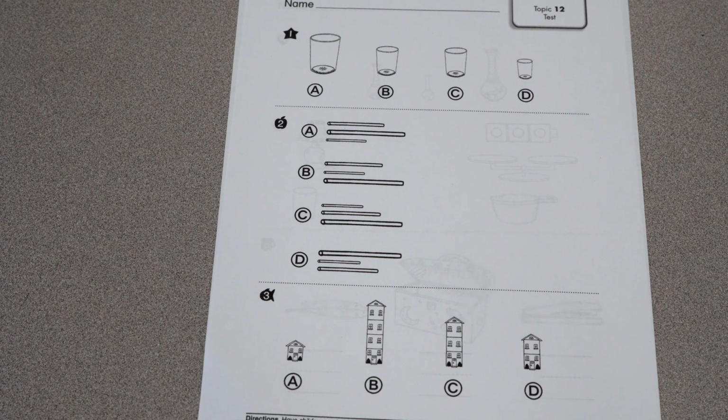It's okay for mom and dad to help explain the directions to you again, but really try to solve these problems on your own the best you can, okay? So I'm going to explain the problems, but again, if you need mom and dad's help to explain them again, they can definitely help you with that.